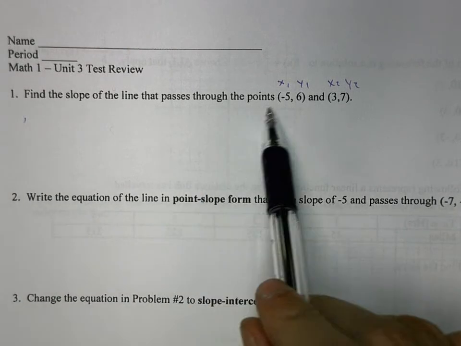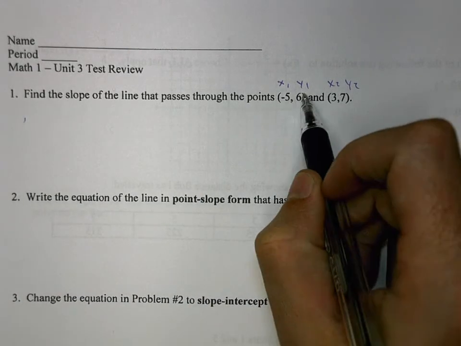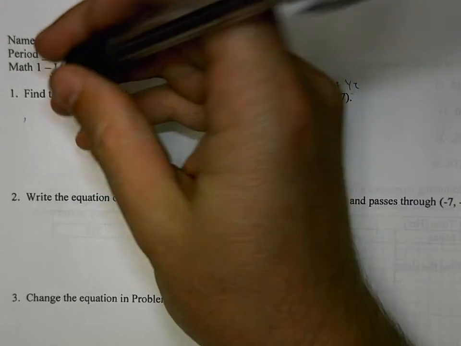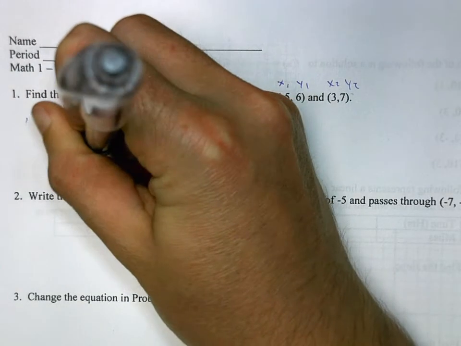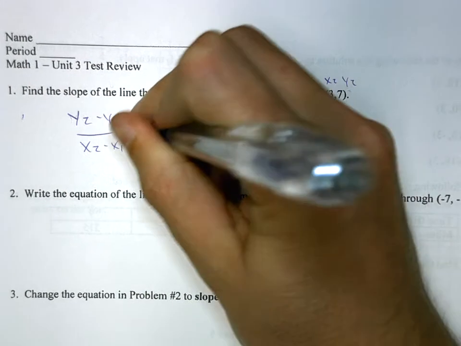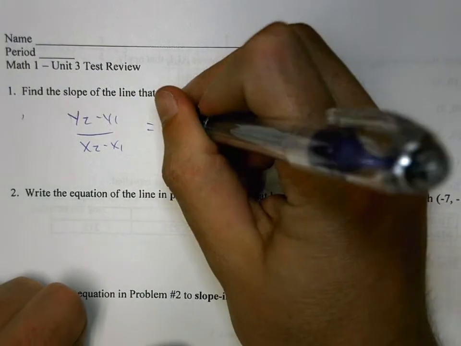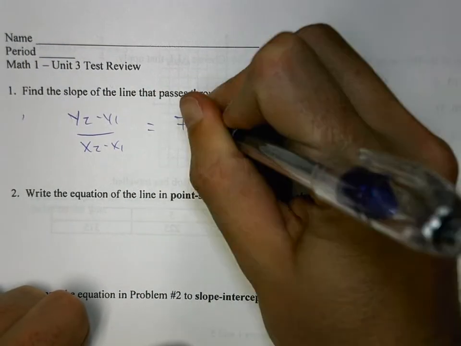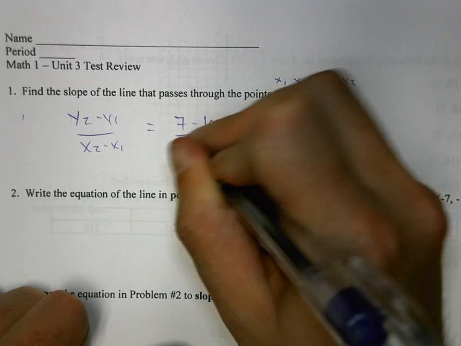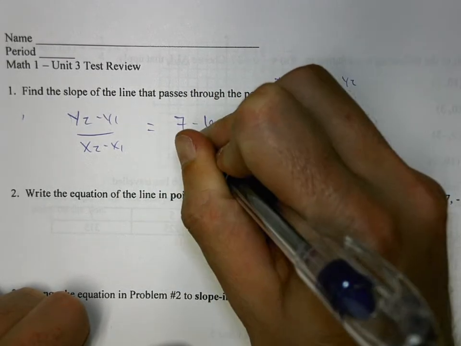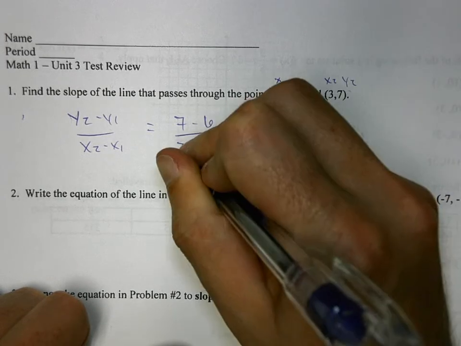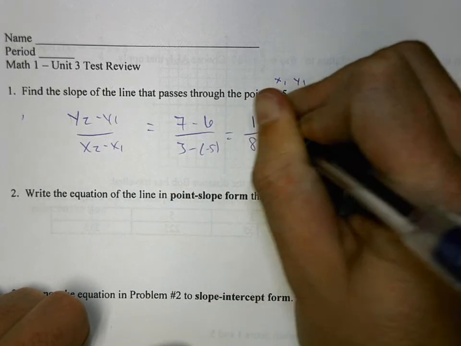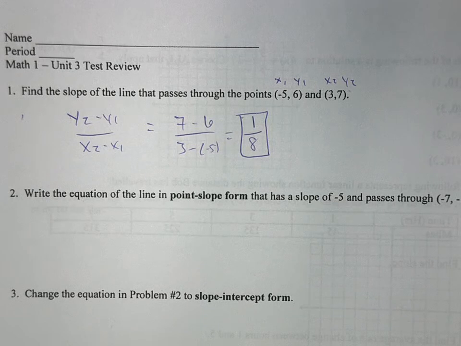To find the slope of a line through 2 points, label them x1, y1, x2, y2. So you use the slope formula, y2 minus y1 over x2 minus x1. y2 is 7, y1 is 6, x2 is 3, x1 is negative 5. 7 minus 6 is 1, 3 minus a negative 5 is 8. 1/8 is our final answer.